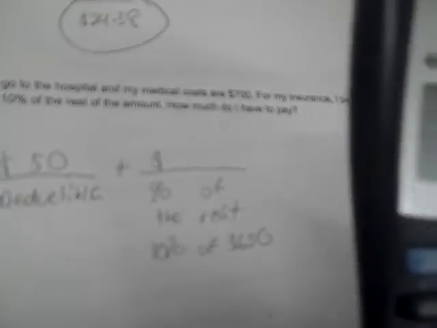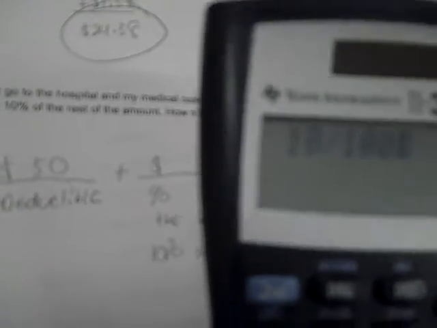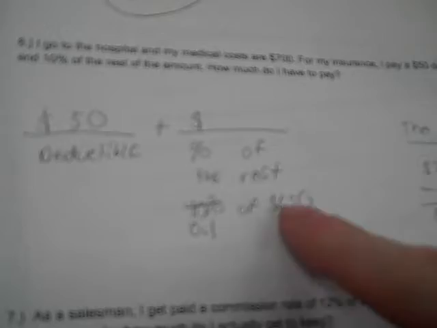So again, percent 10 of the rest. We have to take 700 minus the 50, because we already wrote 50 down. So when I do my percent, I don't want that on the rest of it. Okay, so 10 divided by 100 is 0.1. And then I times, of means times, 0.1 times 650 is 65.